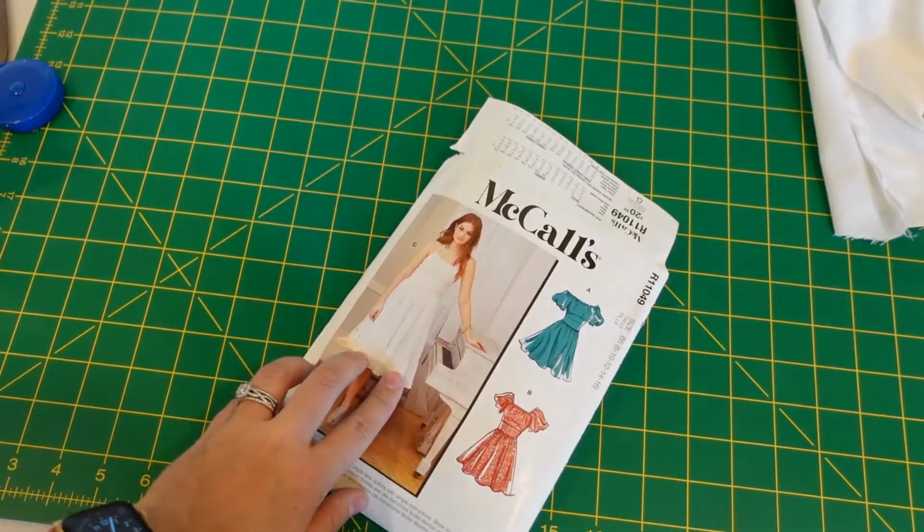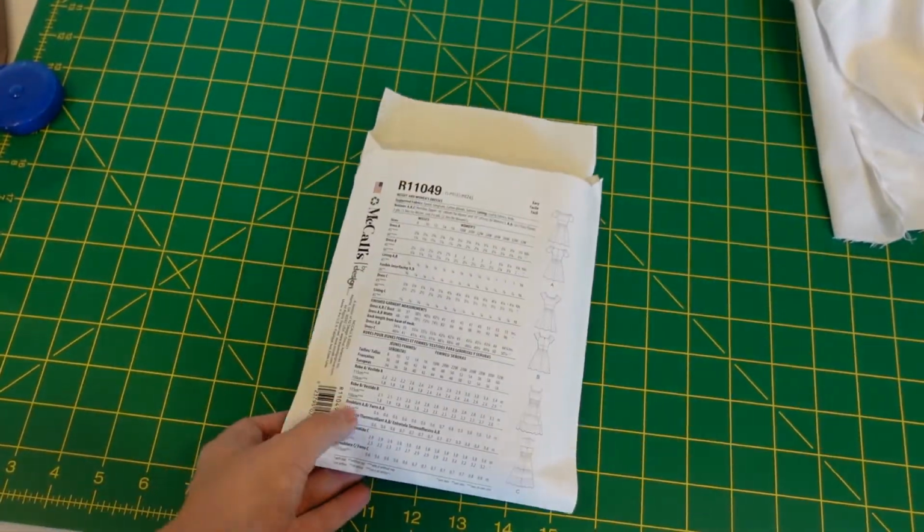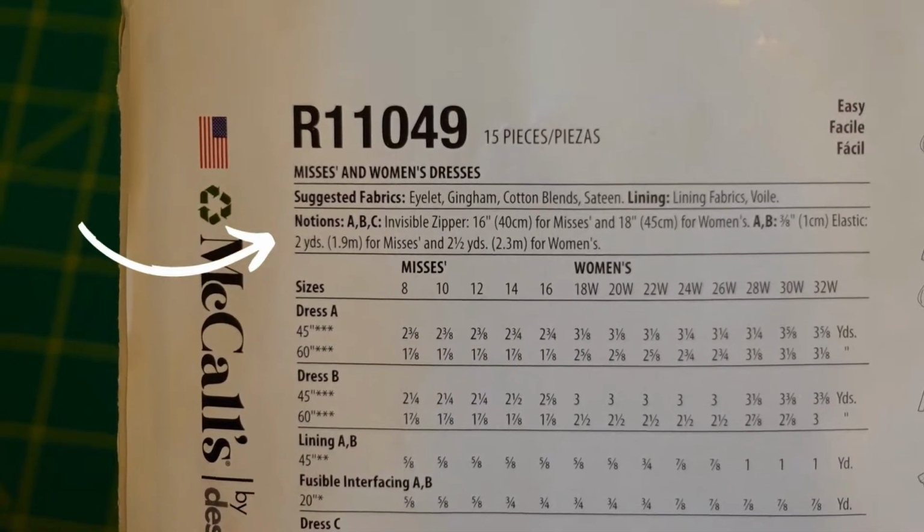And lastly, while you're out at the fabric store, don't forget about your notions. Notions are small tools that are used in sewing projects like zippers, hooks and eyes, and buttons. Notions are usually listed on the back of your pattern, but they can be easy to miss, so make sure you look over it with a careful eye to avoid multiple trips to the store.